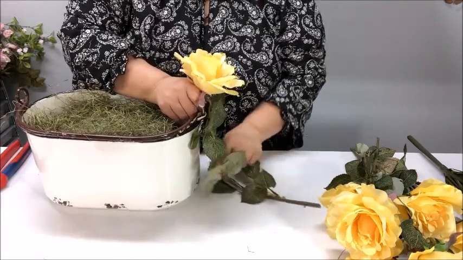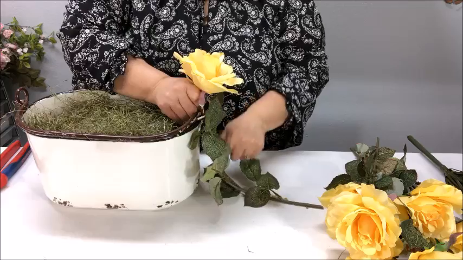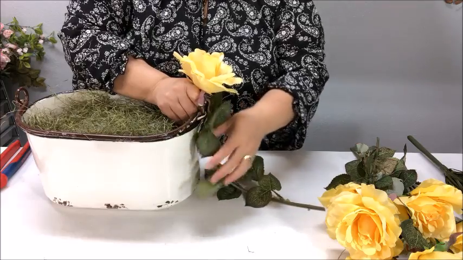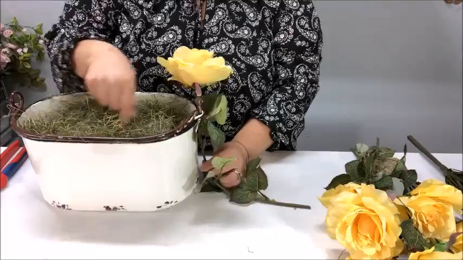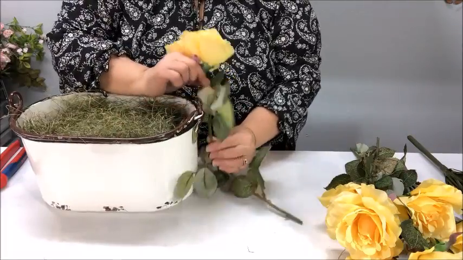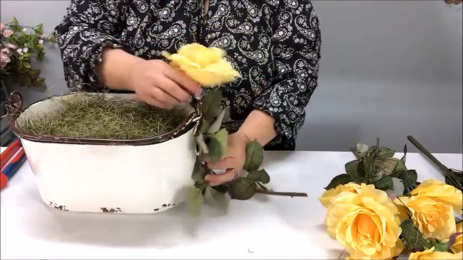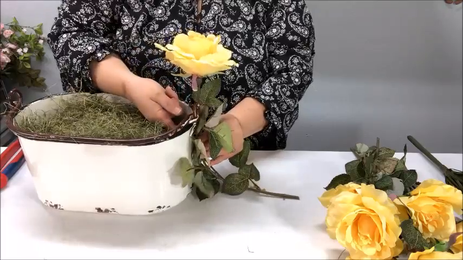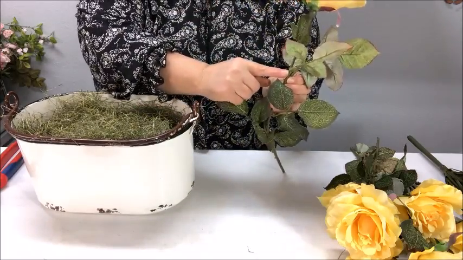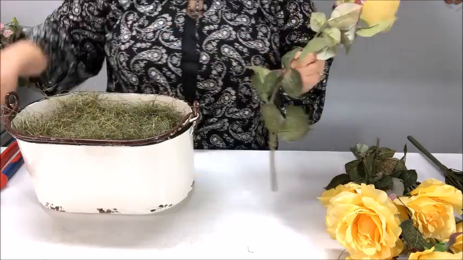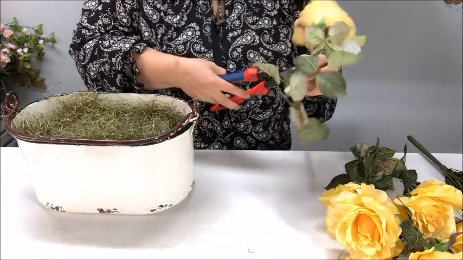So as you can see, I don't need all of that, but I also do not need a lot of the length here, because I'm not going to be sticking it all the way into my styrofoam. I just need at least a couple of inches to insert into my styrofoam. So here's my flower. My styrofoam starts about this point inside of the container, so 2 inches in. That's where I'm going to cut it.